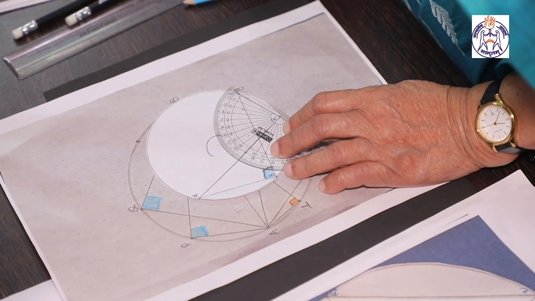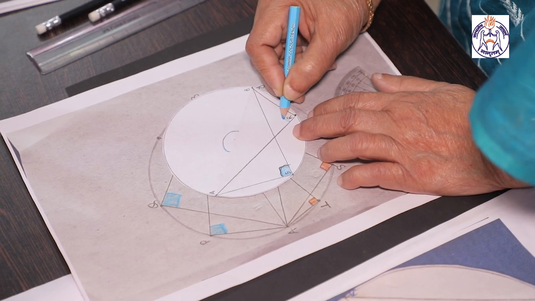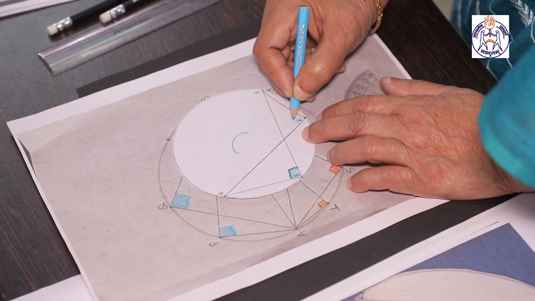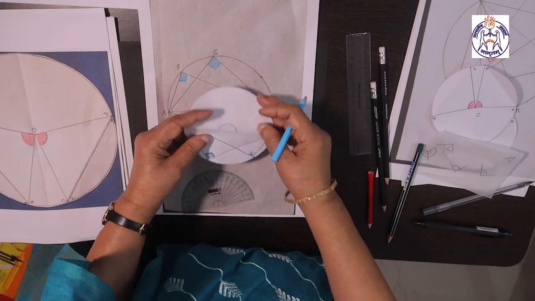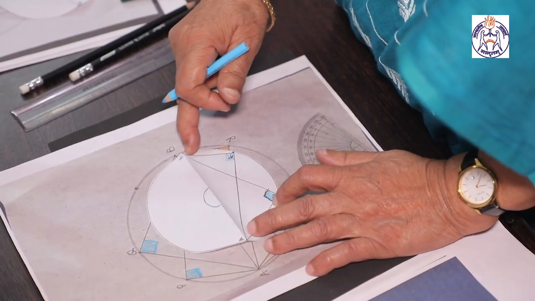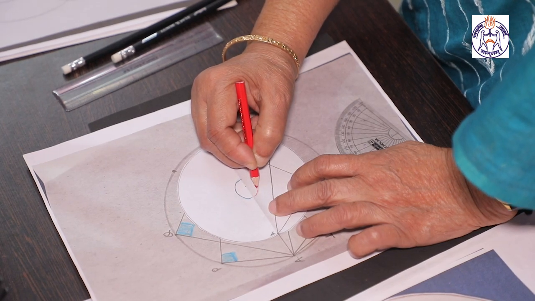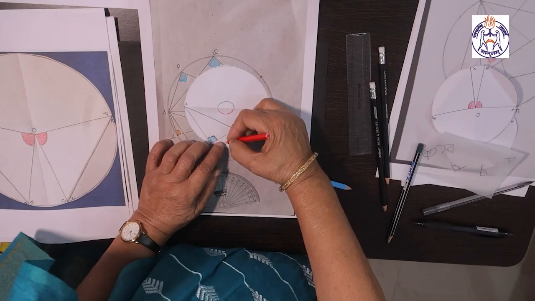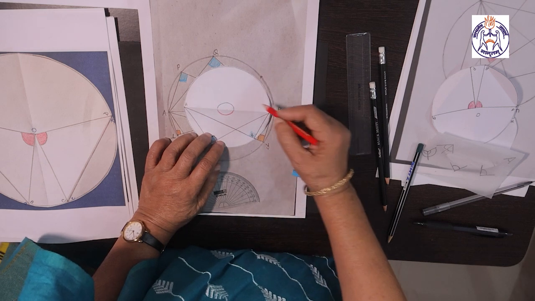So this angle is 90 degree. Same thing will happen when the angle is subtended by this arc at the center, which is 180 degree, and on the other half of the circle, which will be 90 degree.